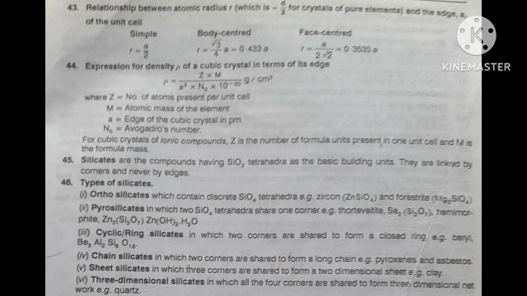Forsterite means Mg2SiO4. Here magnesium is there, 2 magnesium attached with silicate. Mg2SiO4, SiO4 is common. This is called forsterite, F-O-R-E. Questions are asked. All examples are asked directly in general examinations and competitions.